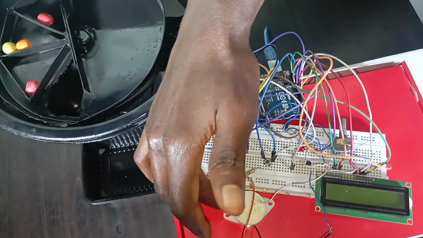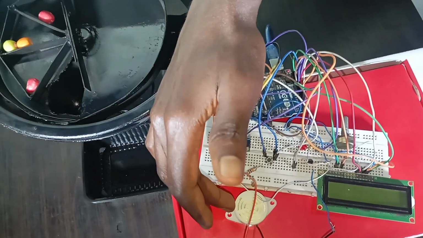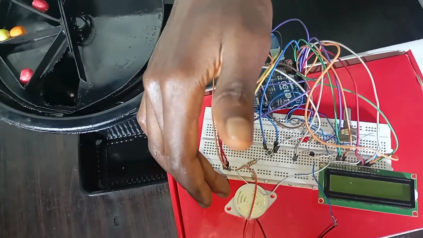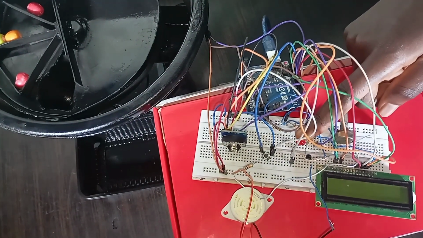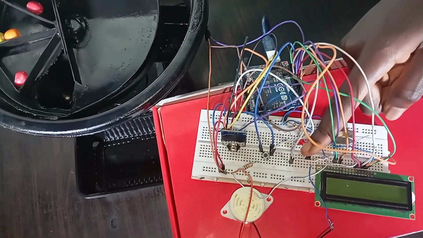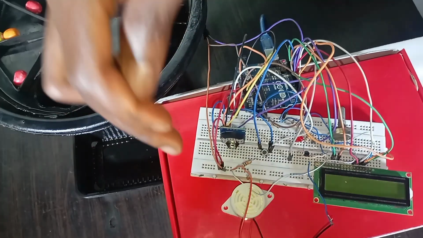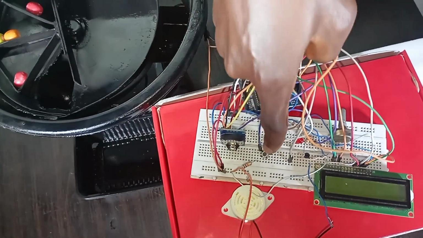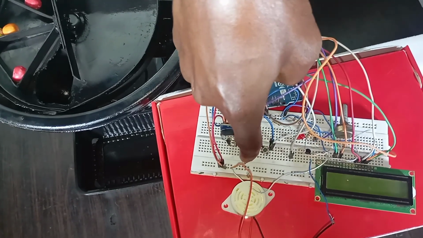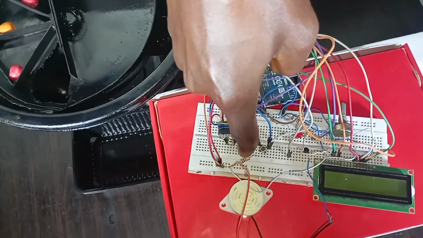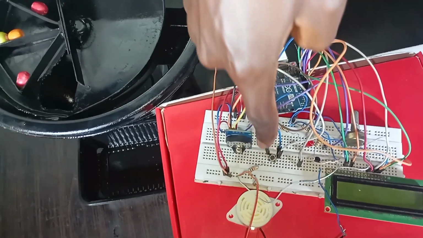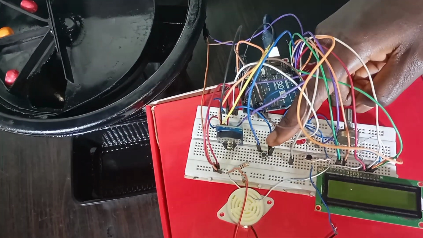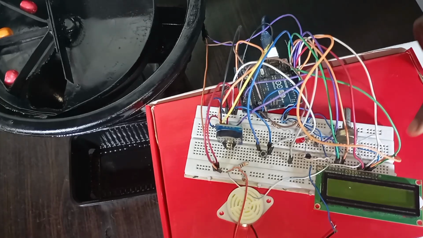This is the buzzer that gives the alarm sound to notify the patient that it's time to take medication. And this is also an LED that is programmed alongside the buzzer to notify the patient that it is time to take your medication. And then this is a push button, and this is a pull-up resistor for the push button. This push button is for the patient to confirm that he or she has taken the medication.